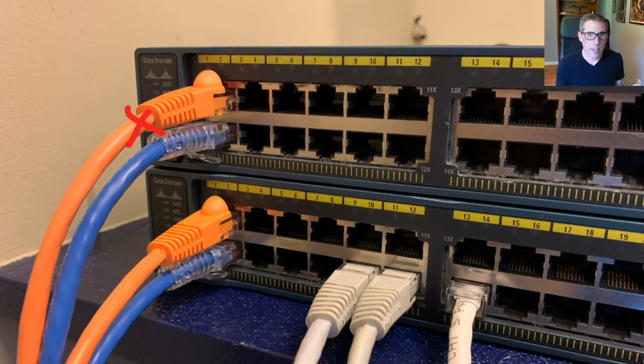Spanning Tree is a very old concept and has been in place for a long time. It has been updated to do things that are more modern. And they can be things as simple as making it happen faster. So this goes down, instead of taking 30 seconds, it might be 10 seconds.